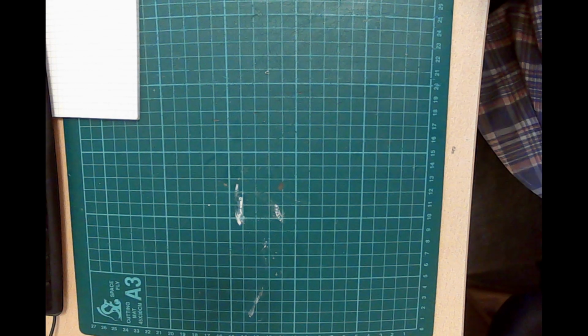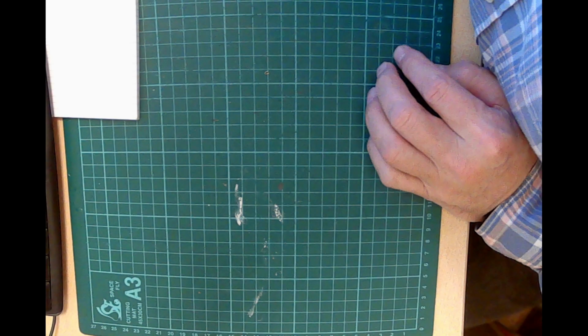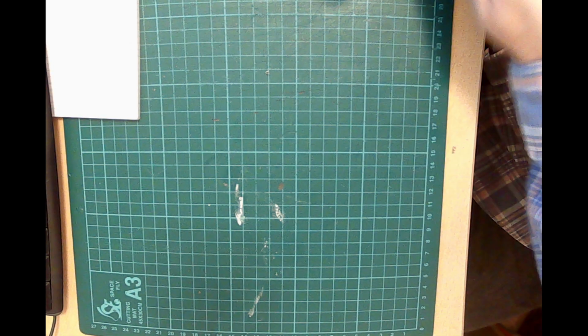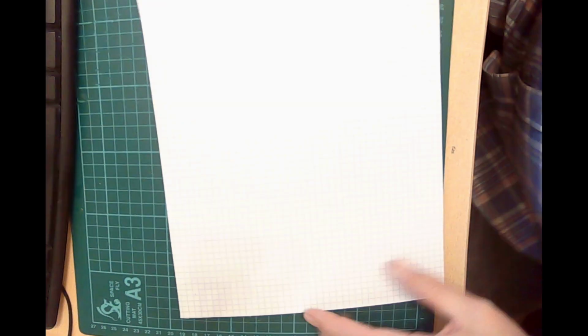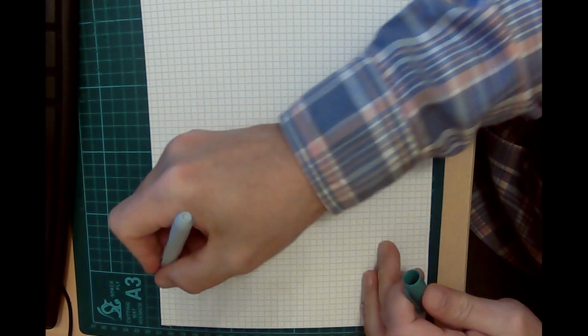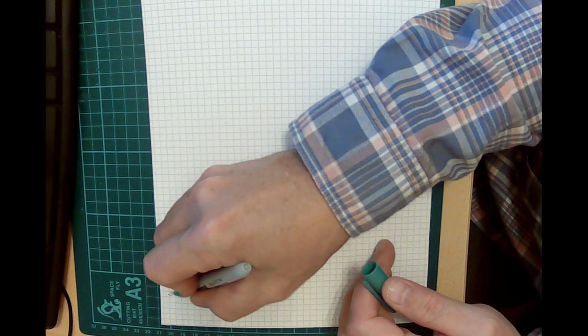So let me just show you what I did. Because basically in the chip it was only coming out with Y0 and Y1 to flip between RAM and ROM.